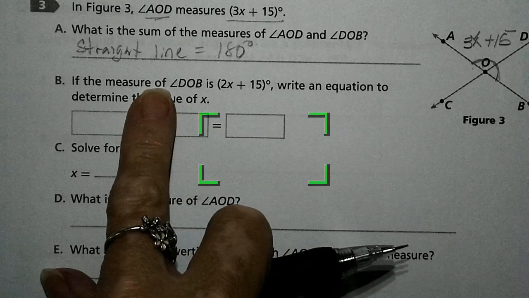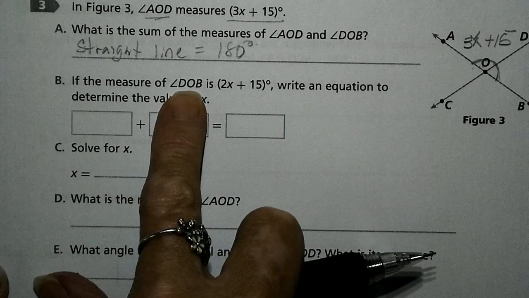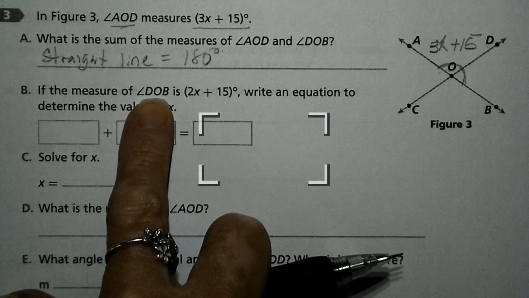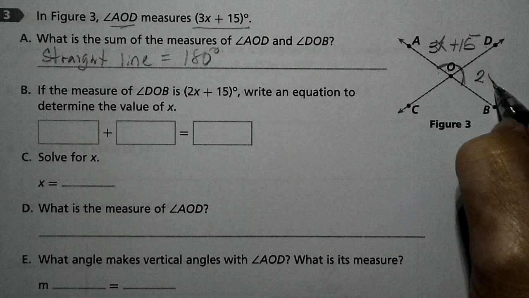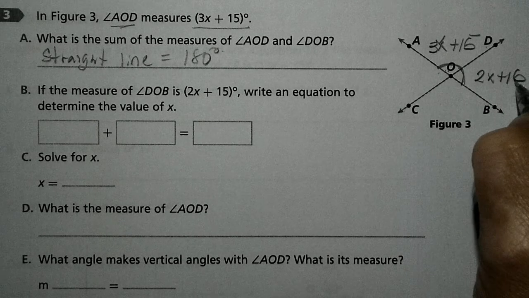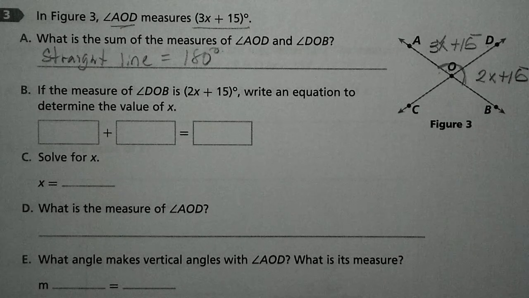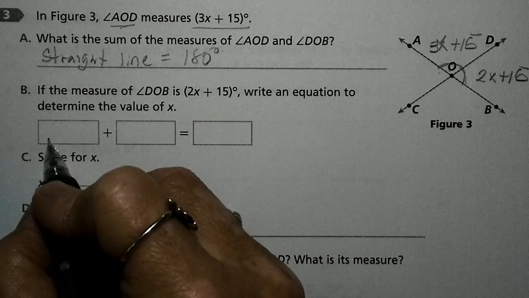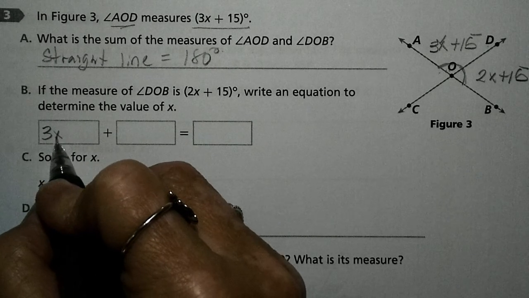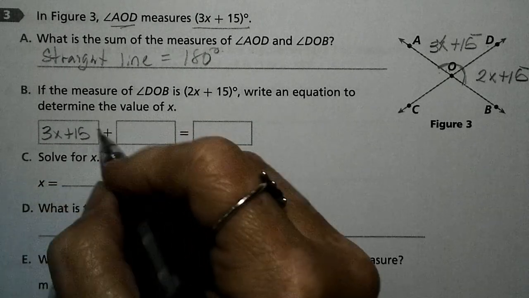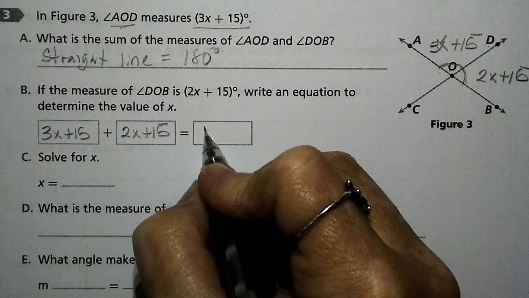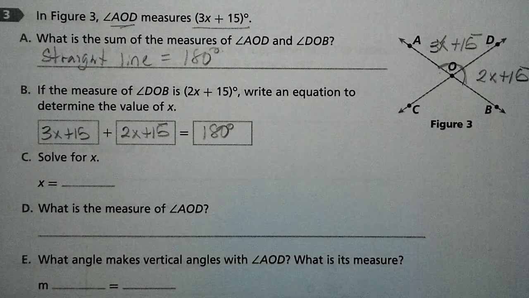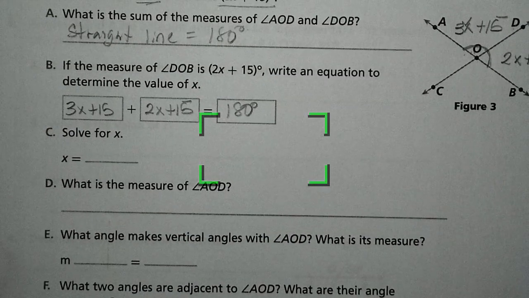So now it says, what if DOB is 2x plus 15? So now we're going to solve for x, right? So 3x plus 15, 2x plus 15, and because they form a straight line, we know it's 180 degrees.